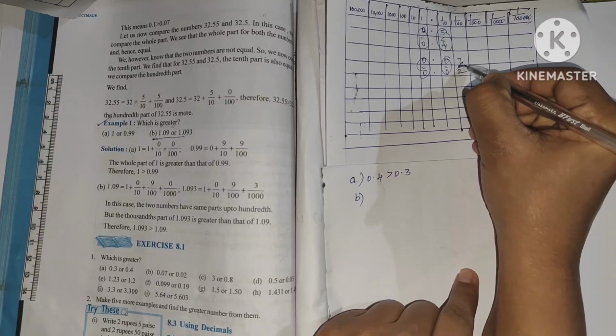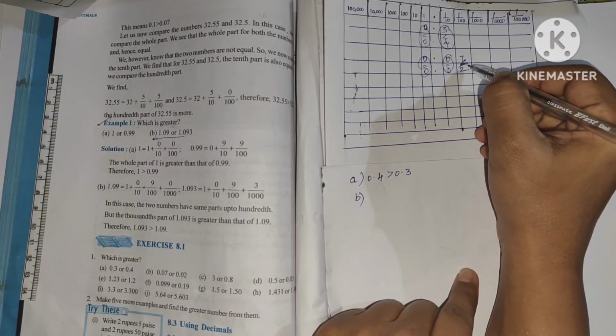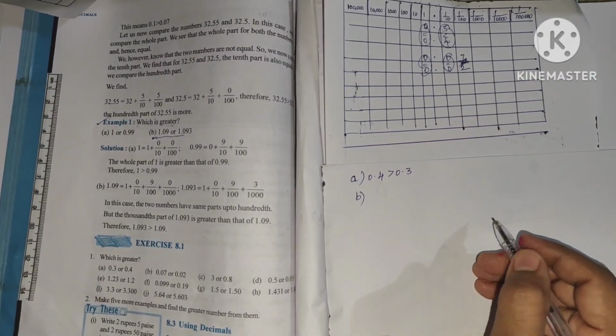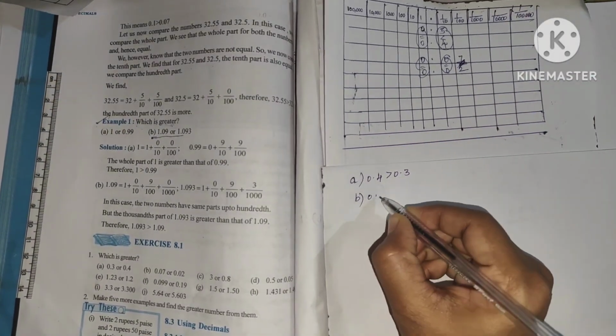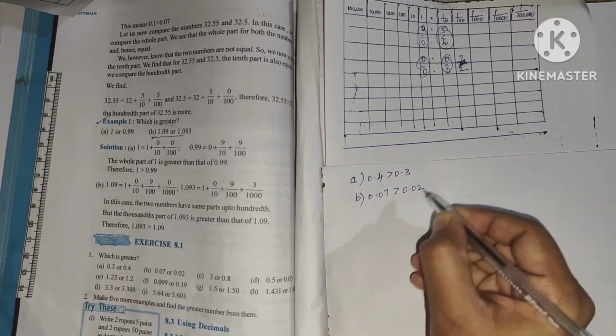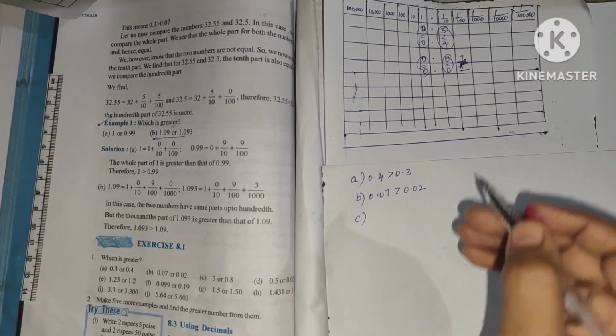Okay, 7 is greater. So it is 7 greater than 2. So finally we can write 0.07 greater than 0.02.